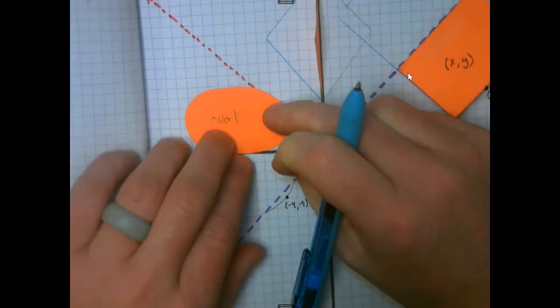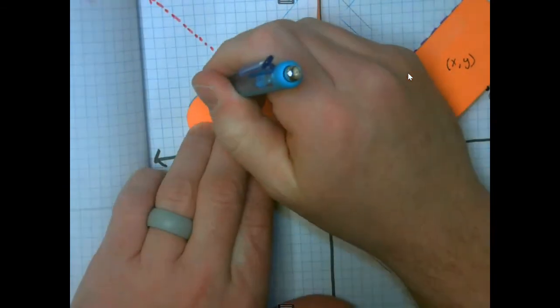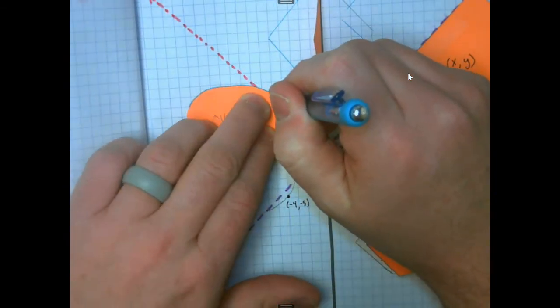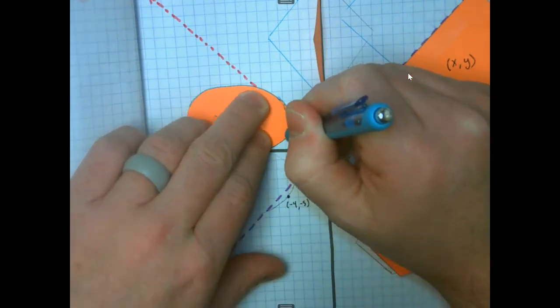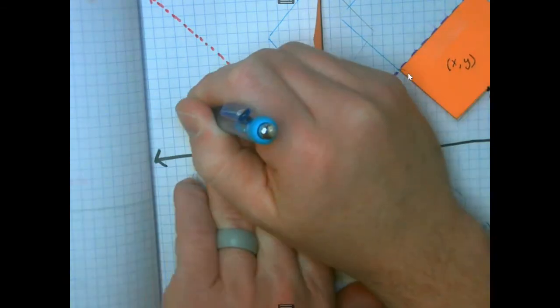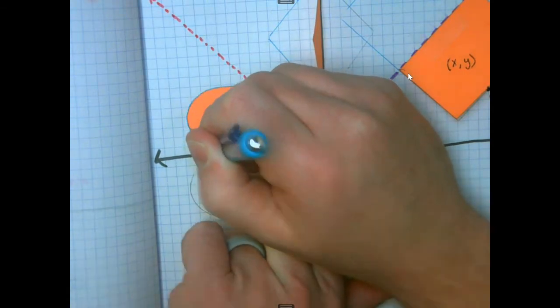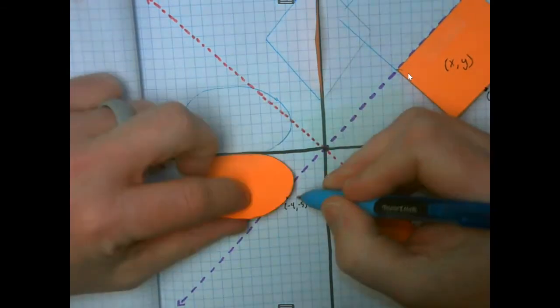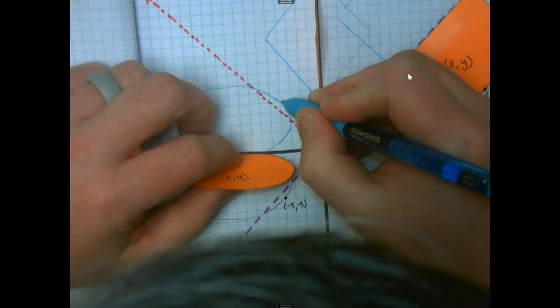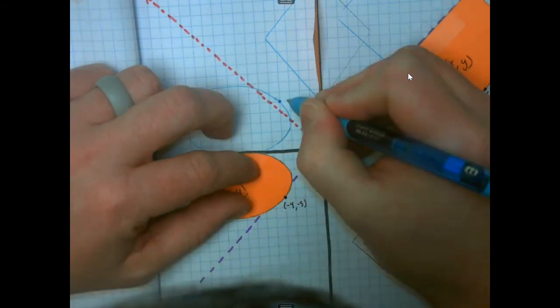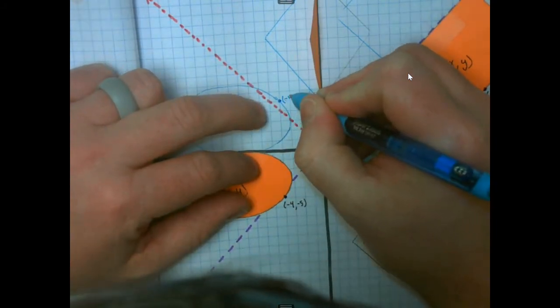And the oval again is the tricky one because you don't have a straight edge to line up. Okay, so it was like right here, which is going to be about right here, which is -4, 5.